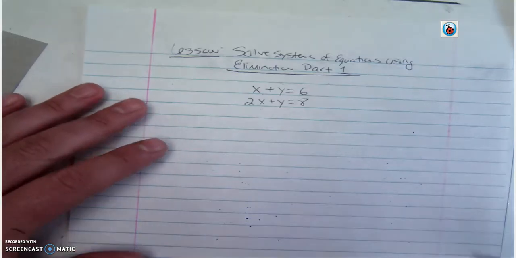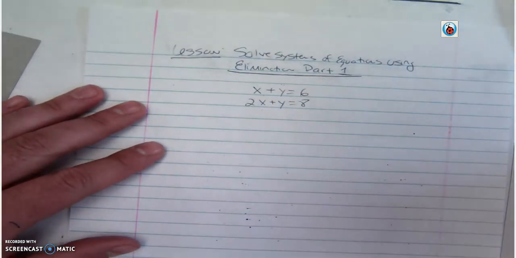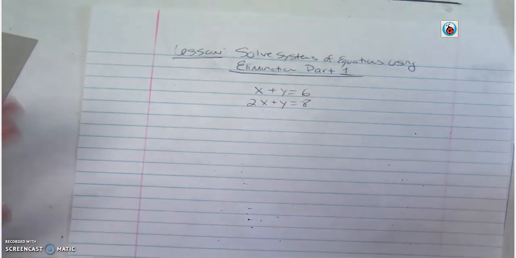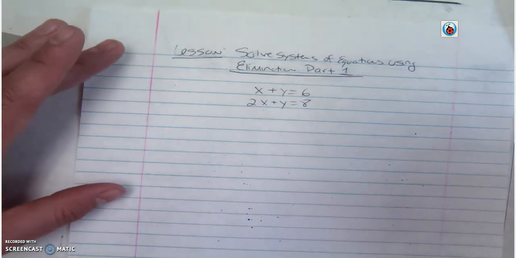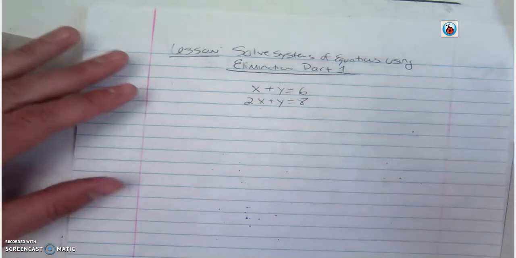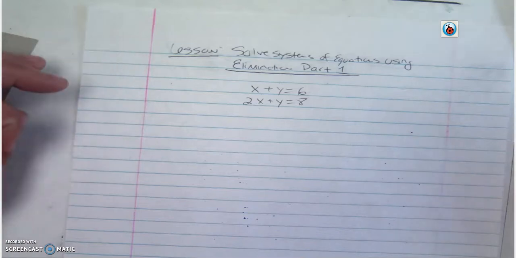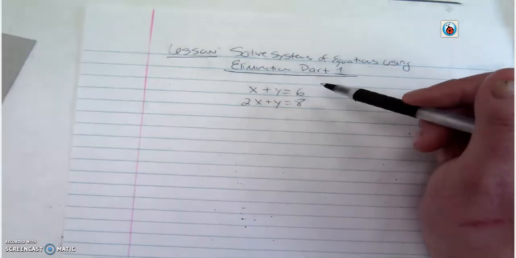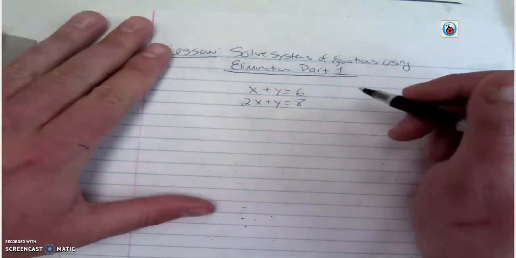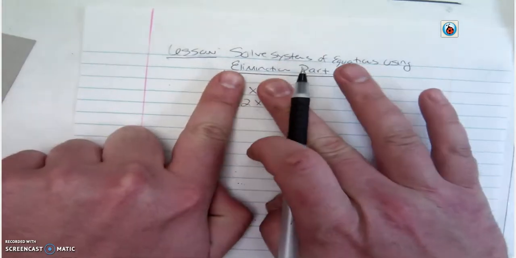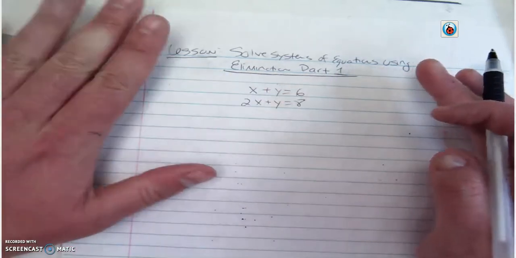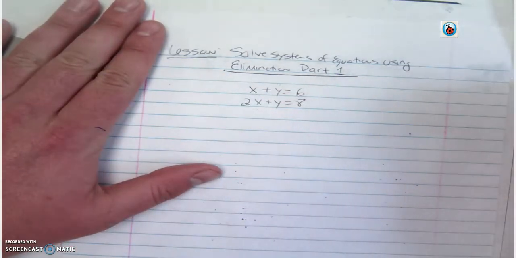Okay, so welcome back. Today's lesson is the first part of the elimination. About 2 weeks ago, we went over how we can do substitution and graphing, and now moving on to my personal favorite, the elimination method. So basically what we need to do here is look at a system of two equations and figure out, looking at just the x's or just the y's, what can be eliminated from the equation when I add the two equations up.